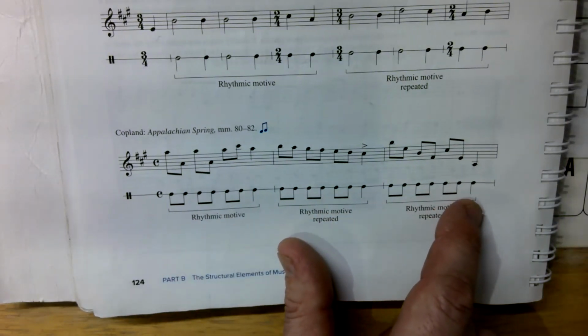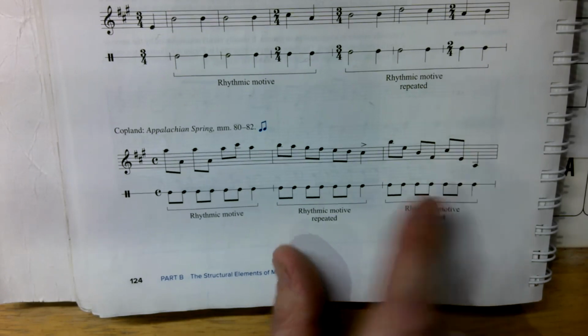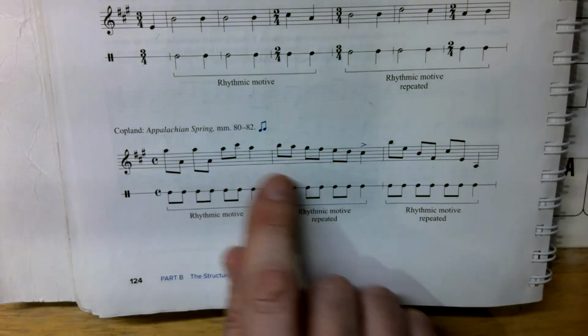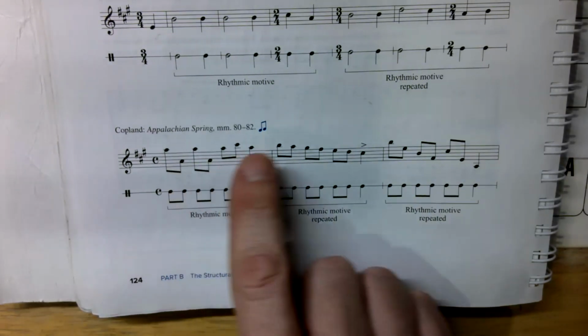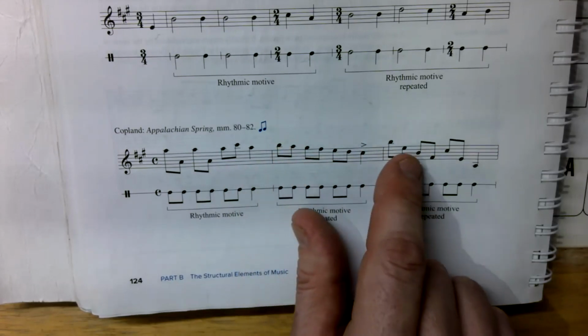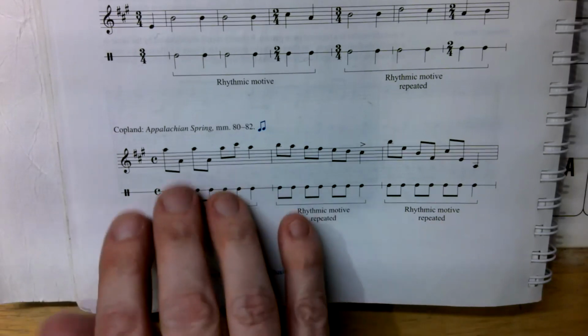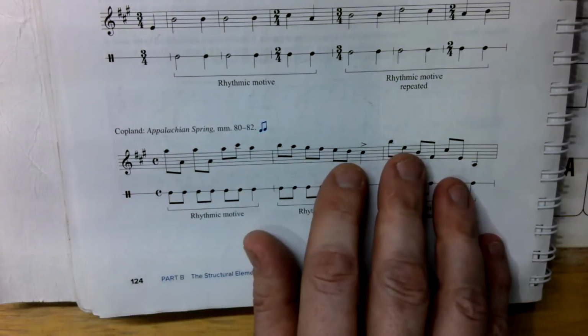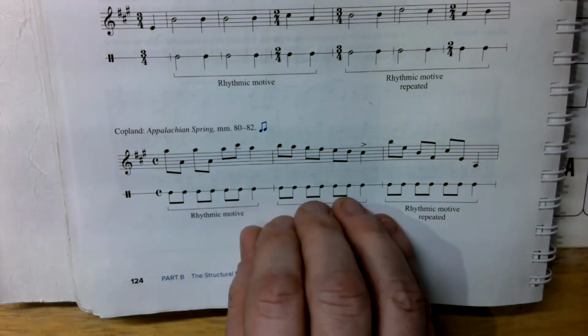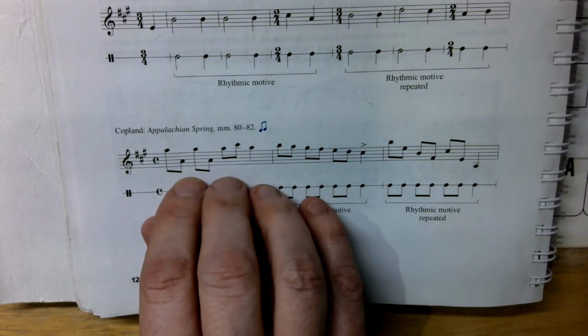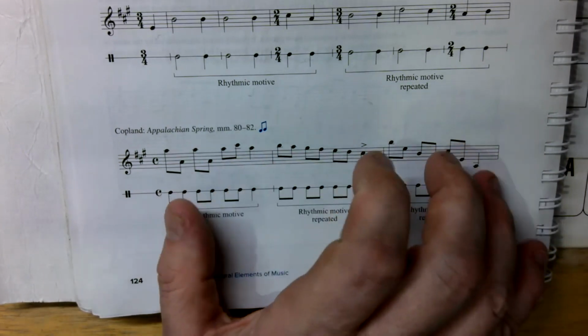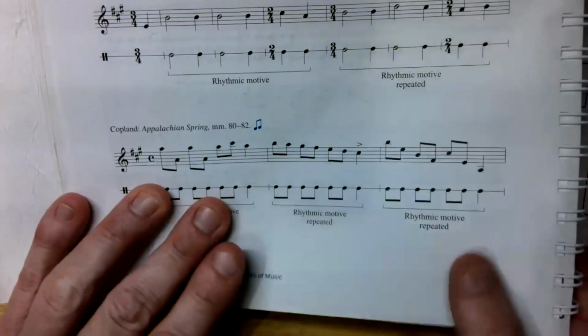All right? That's pretty cool, if you ask me. So you can see this measure here. Each measure has the same rhythmic pattern, but the pitches are unique. That's the signature of a really fine composer that can find a way to make interesting music, but hang it together with a motive.